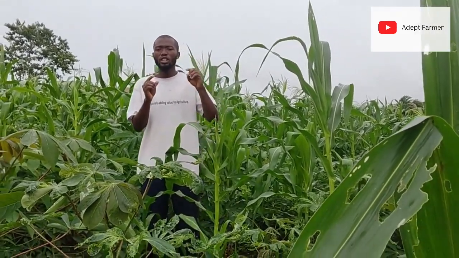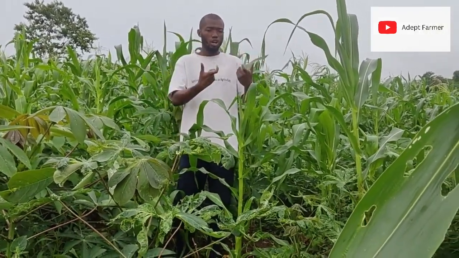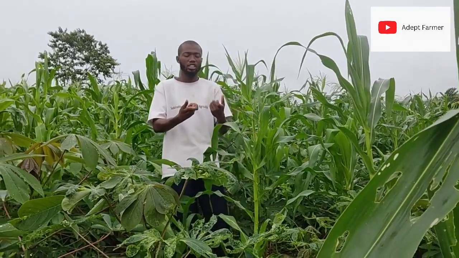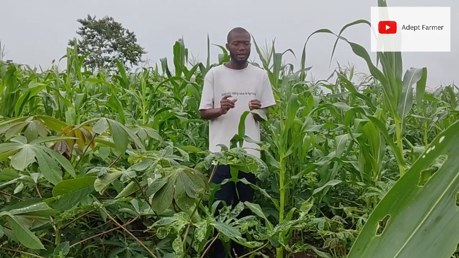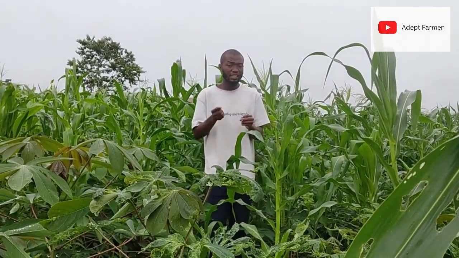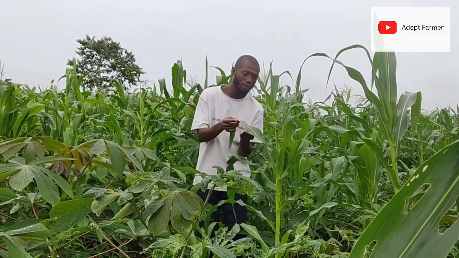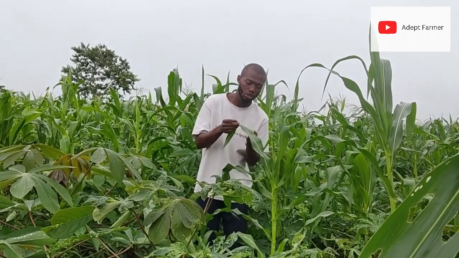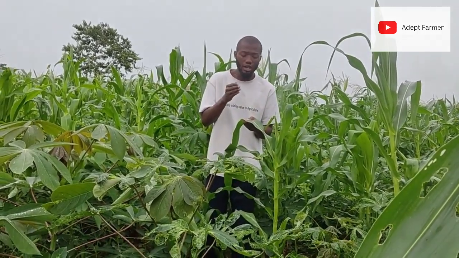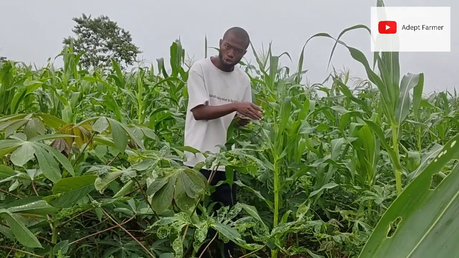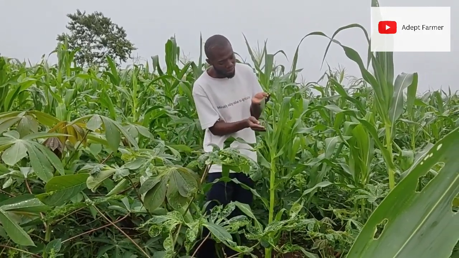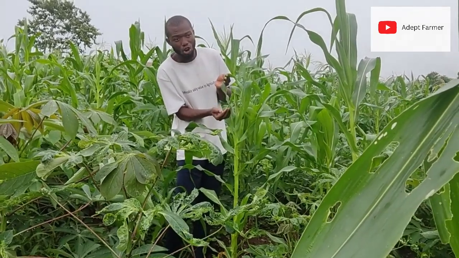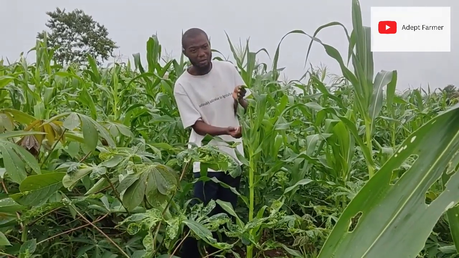The northern one is always long, but the southern one is always short. Another thing is that the southern one always affects from behind the leaf of the maize. The northern one, you always observe it on top of the leaf, but the southern one, you observe from underneath the maize leaf.